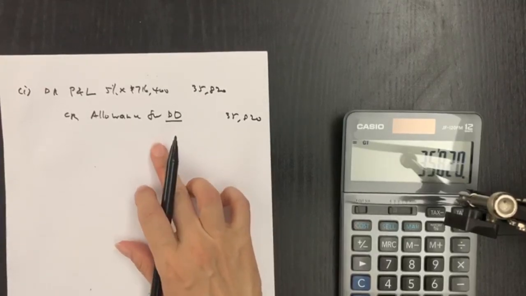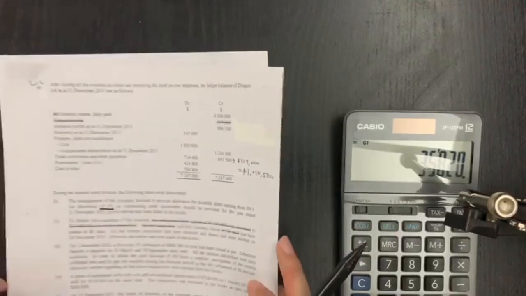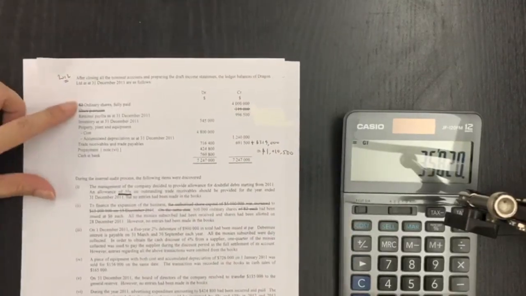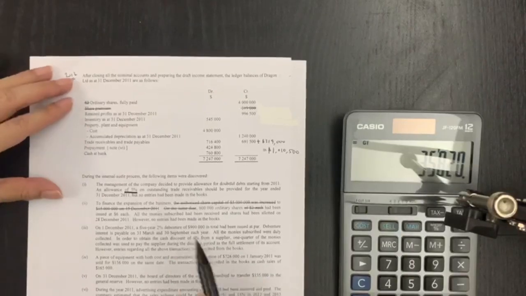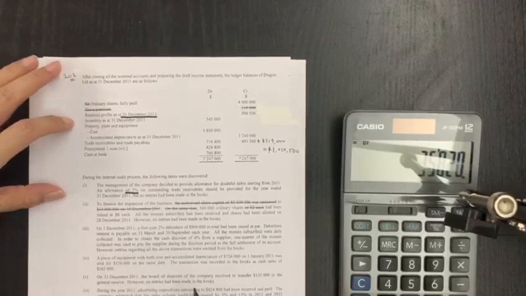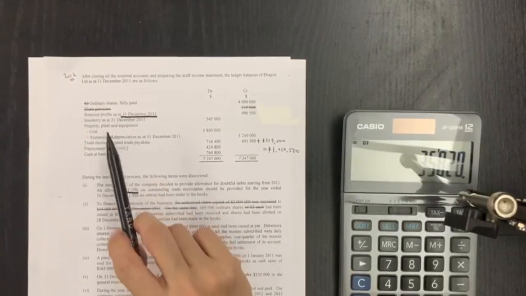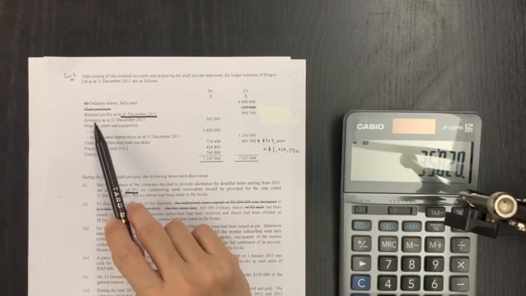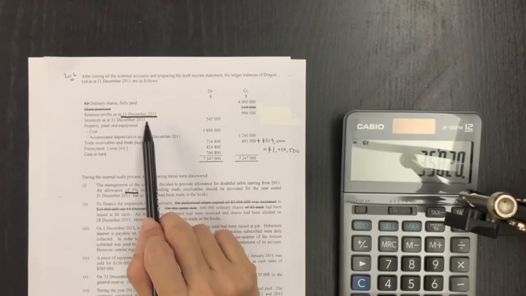However, something very, very important. So now, when you look at the information given to us, what is profit and loss account? Where is profit and loss account? So, which is here, right? So therefore it is very, very important. Okay, and then I show you this. What is the meaning of this retained profit as at 31st December 2011?